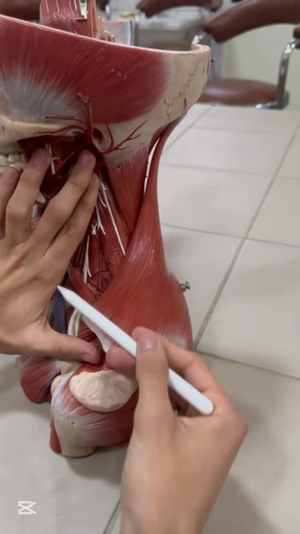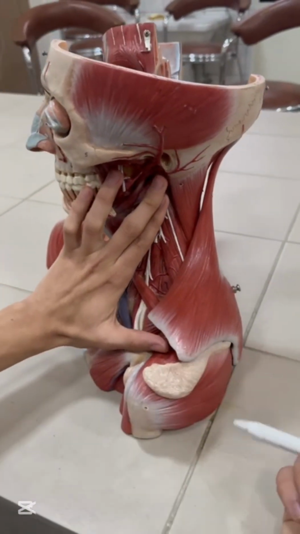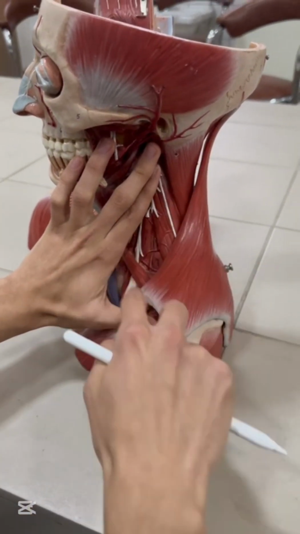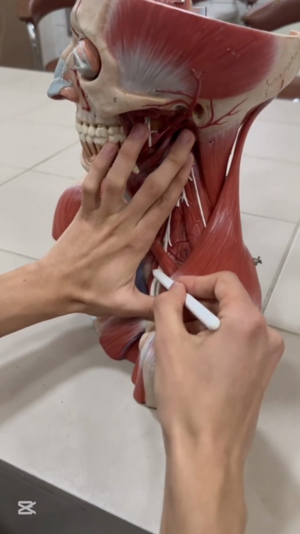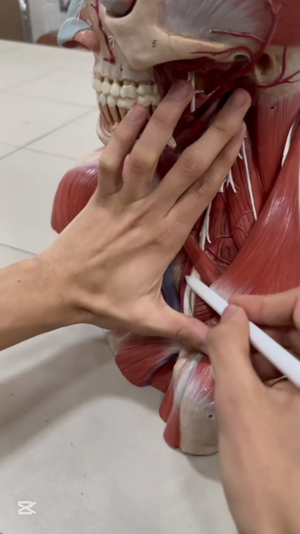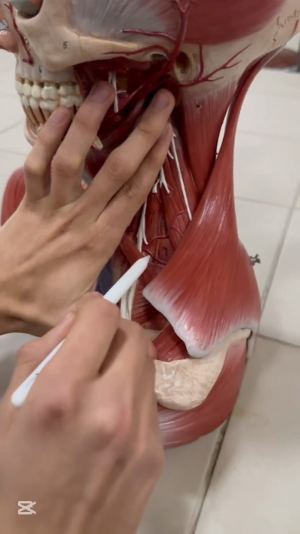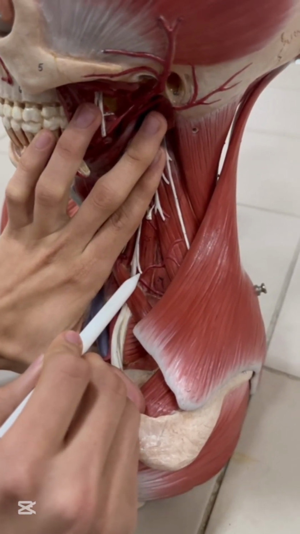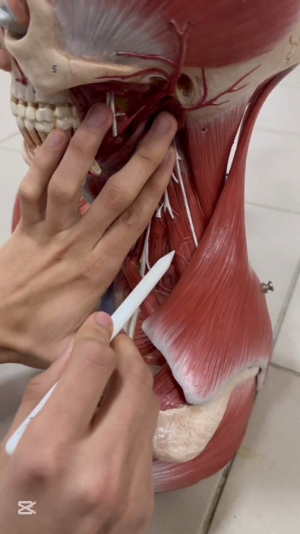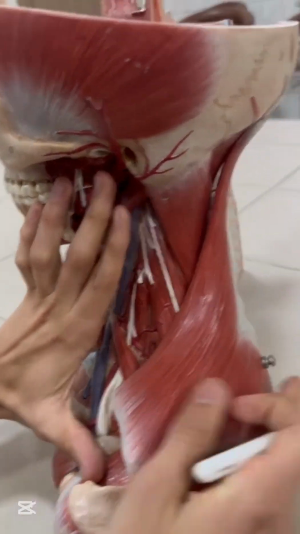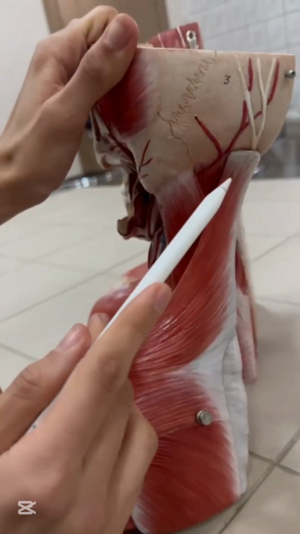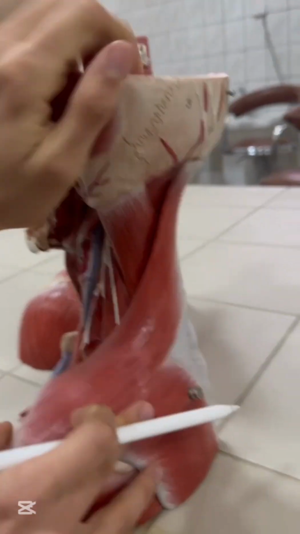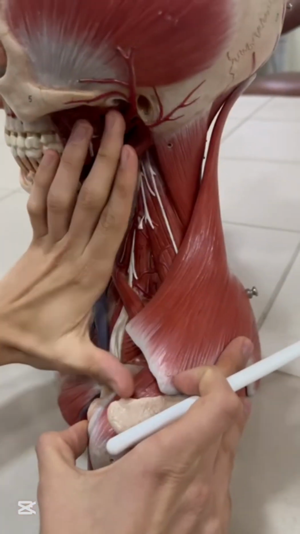Now the contents, okay. First, we are going to talk about the arteries. There are four arteries in the posterior triangle: the third part of subclavian artery, the suprascapular artery, the transverse cervical artery, and the fourth and the last one is the occipital artery.